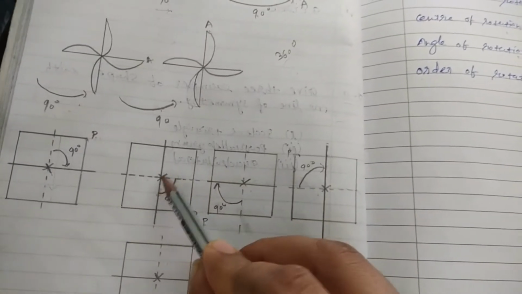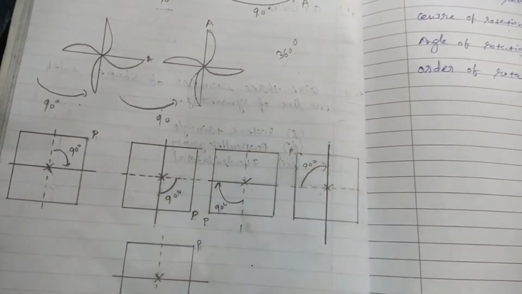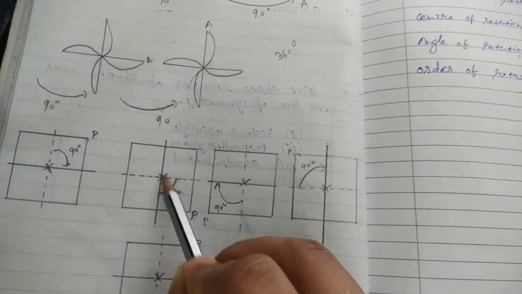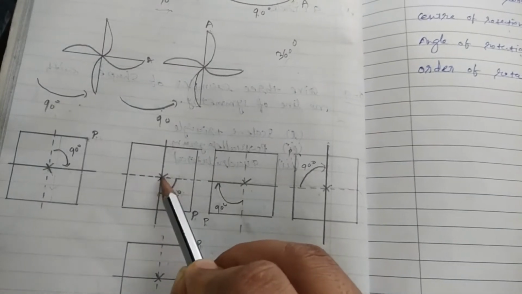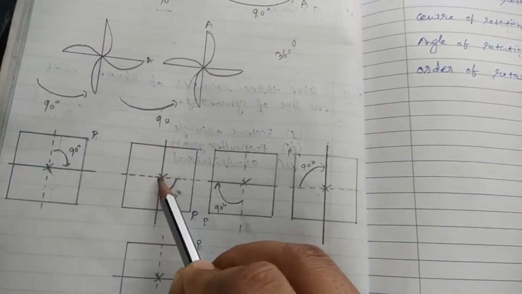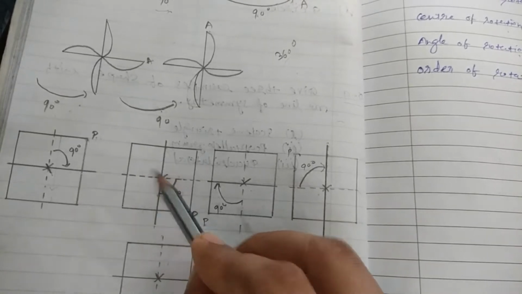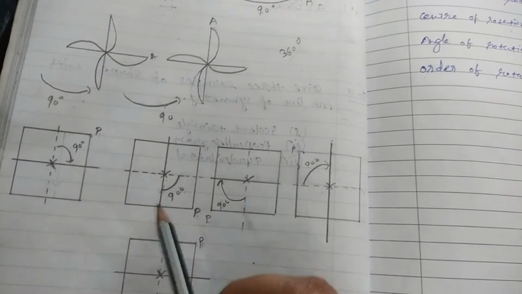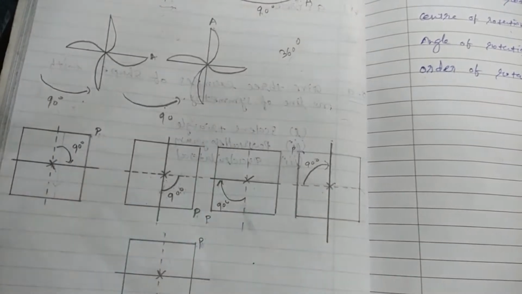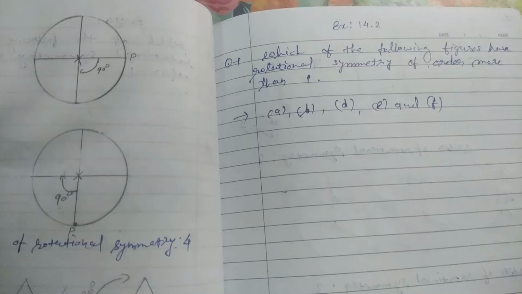Here the center of rotation is this one, this cross sign. In every figure you will see this kind of cross sign. The intersection point of these two line segments, this cross point, is the center of rotation. The angle of rotation for a square is 90 degrees and the order is 4.